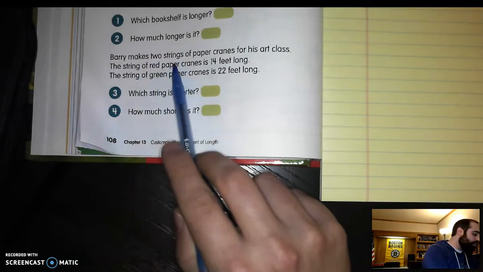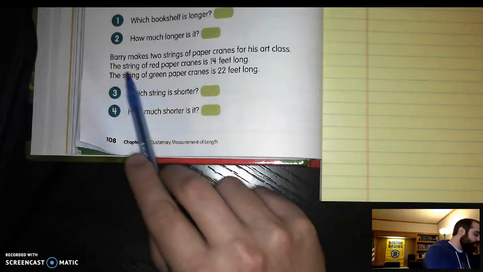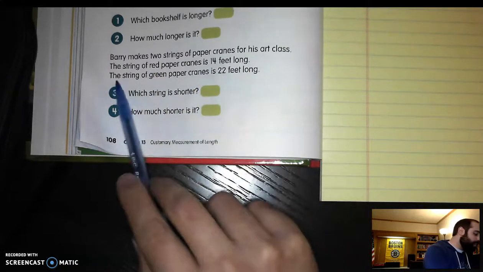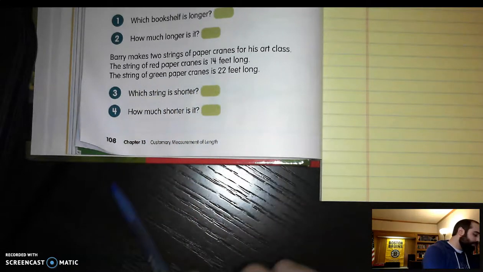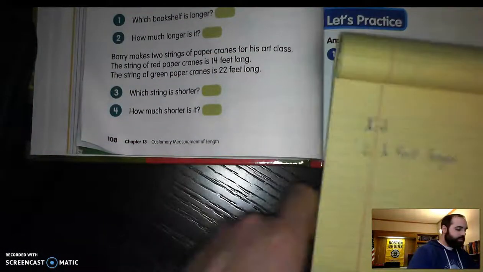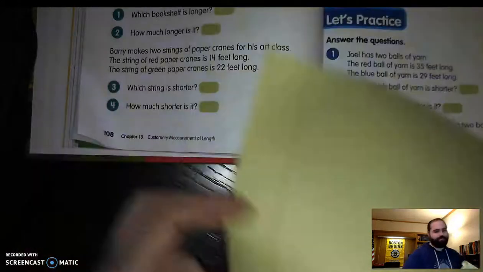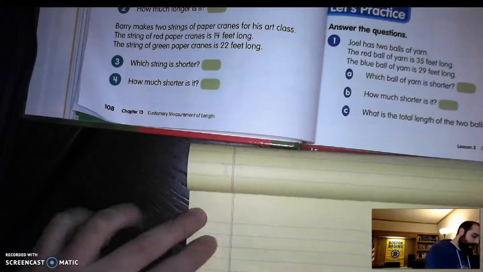Barry makes 2 strings of paper cranes for his art class. The string of red paper cranes is 14 feet long. The string of green paper cranes is 22 feet long. Which string is shorter? All right. Well, let's start off. Let's make a picture, right? Because sometimes that's the best way to really see these problems. So I got Barry.